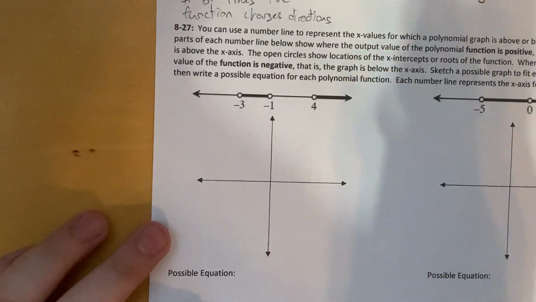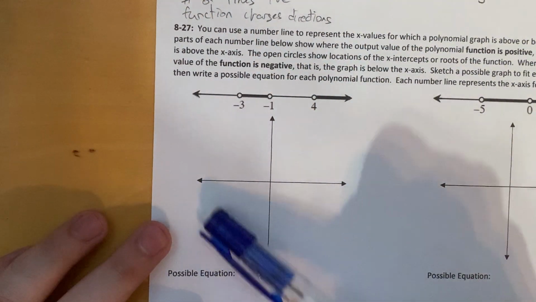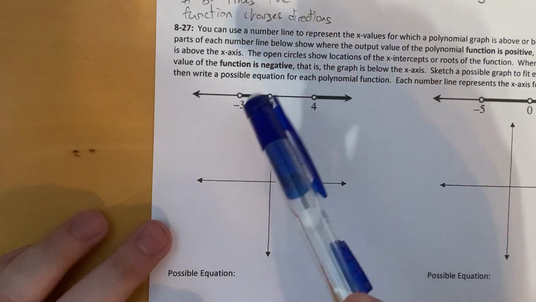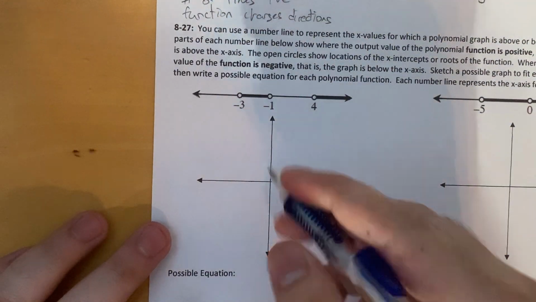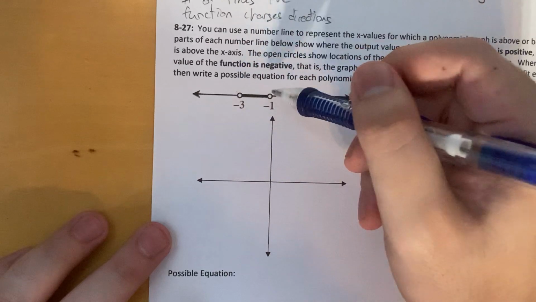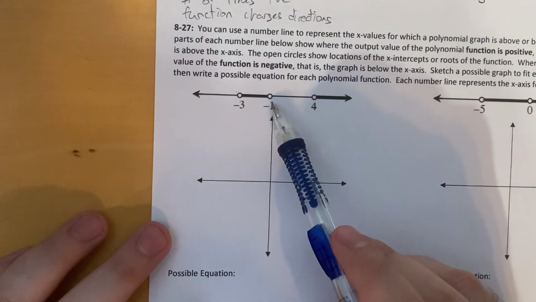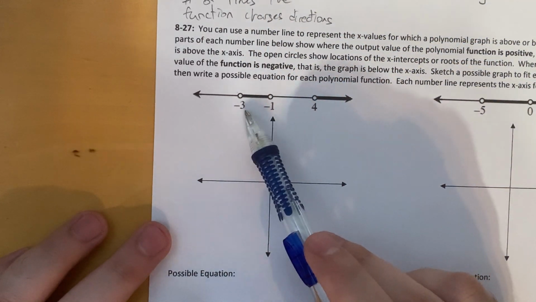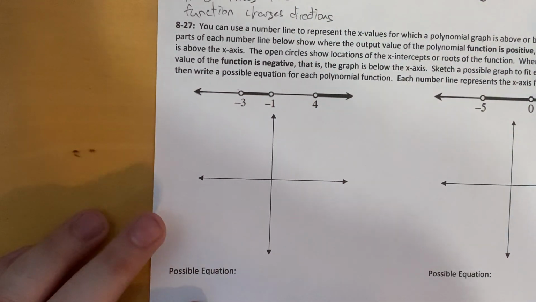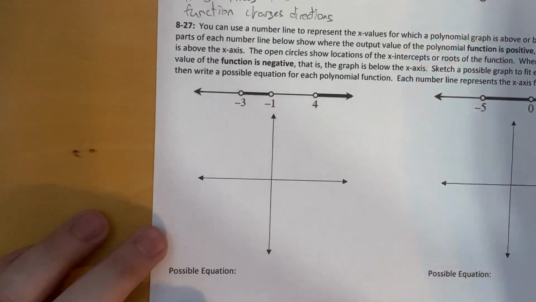I think I mixed it up. Never mind. If it's not shaded, it's going to be negative. It's going to be below the x-axis. If it's shaded, it's going to be positive. It's going to be above the x-axis for this part of the graph. And then if it's an open circle, it's going to state the real roots. It's nothing like the number line that you guys are used to doing.